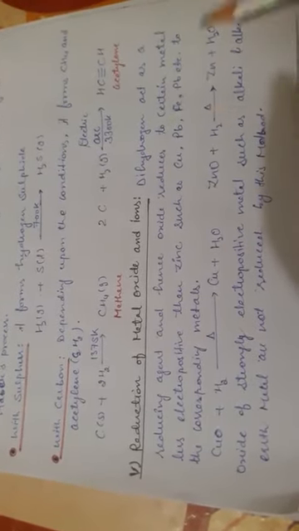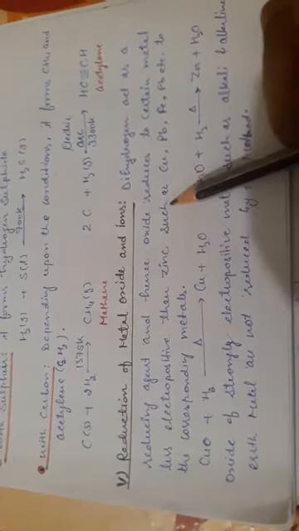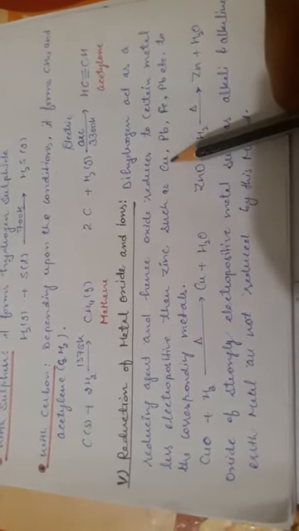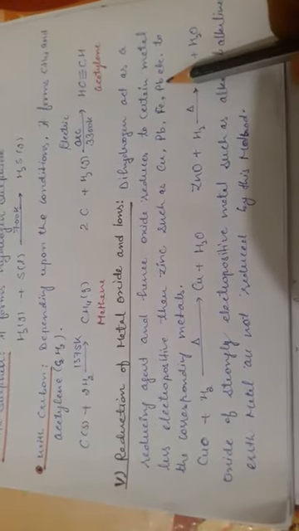Here the oxide is reduced to the metal for metals less electropositive than zinc, such as copper oxide, lead oxide, and iron oxide.